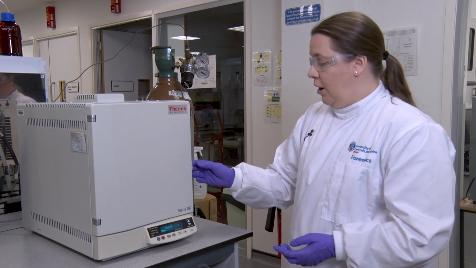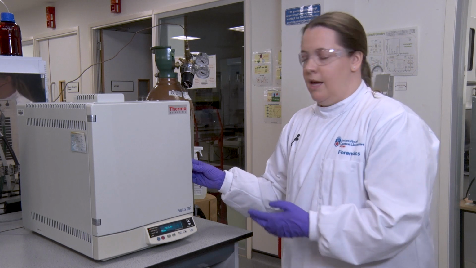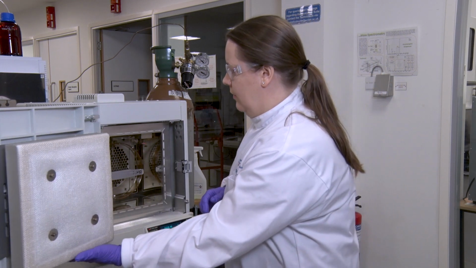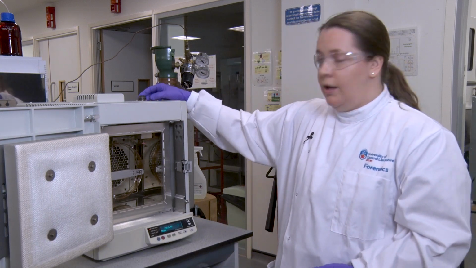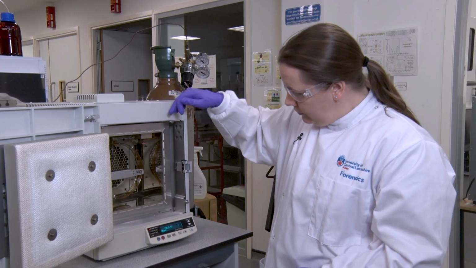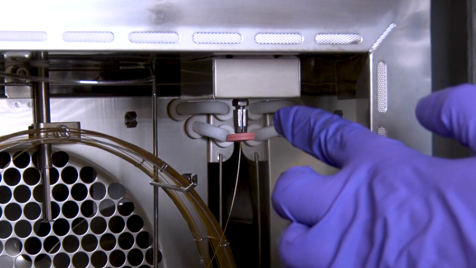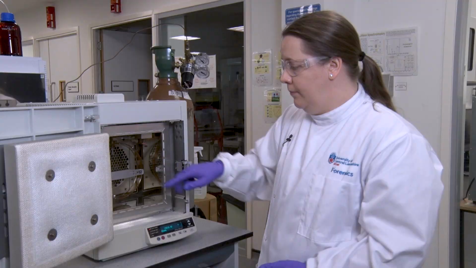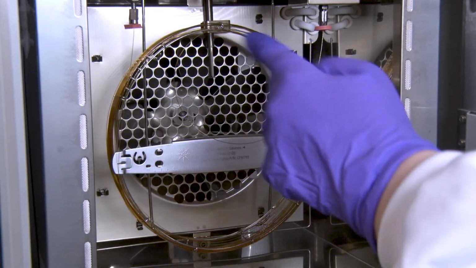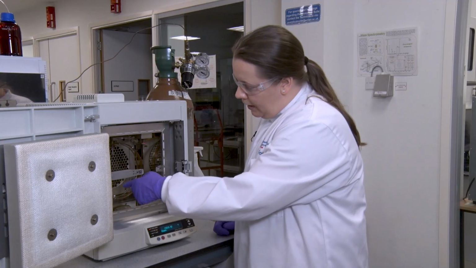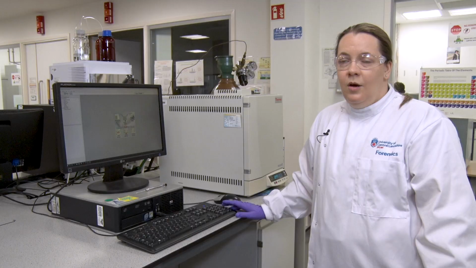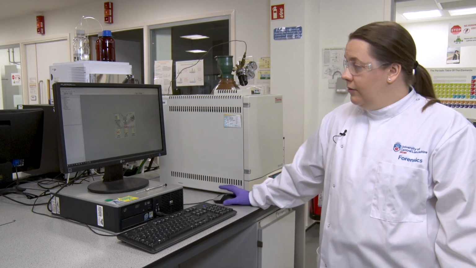Before we start, I'm just going to open the front of the GC so you can see inside. So you've got your injector, which is really hot at the top, and that goes down into the injector where it goes onto the column. We've got a 25-metre column in here, so it's quite a large coil, and then we've got the up into the detector.